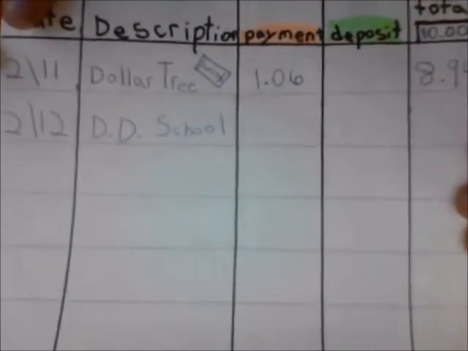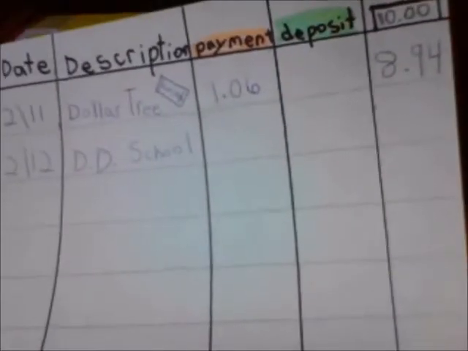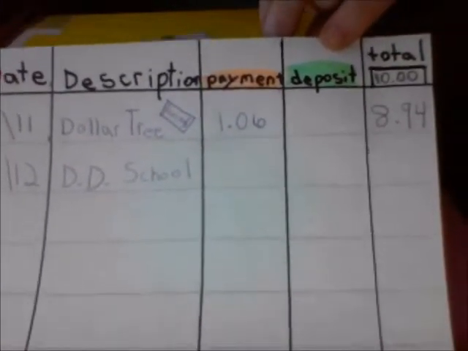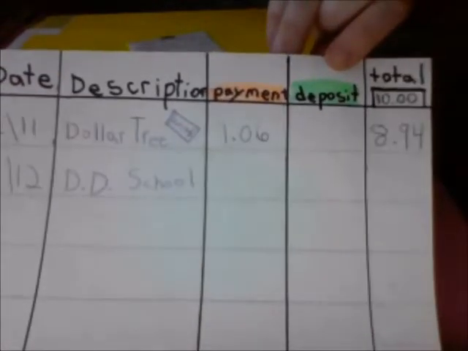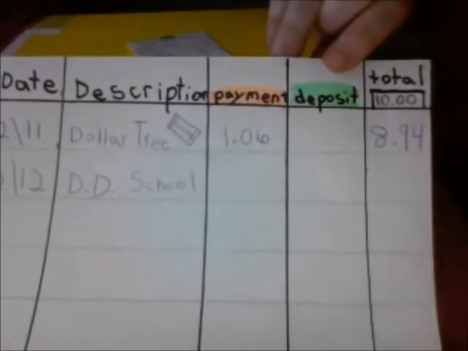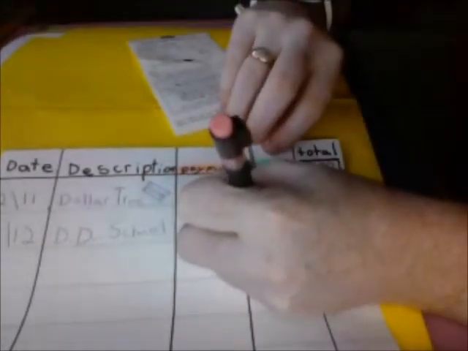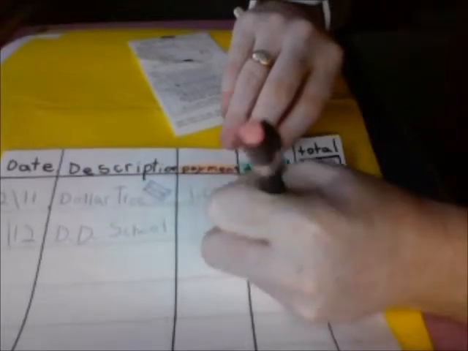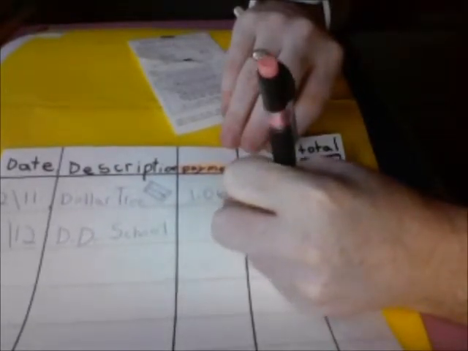All right. Now let's say school paid me $100. Not likely, likely a lot more. Is this a payment or is this a deposit? Yeah, the school paid me, but that means I'm depositing the money. So $100 goes into our deposit area.